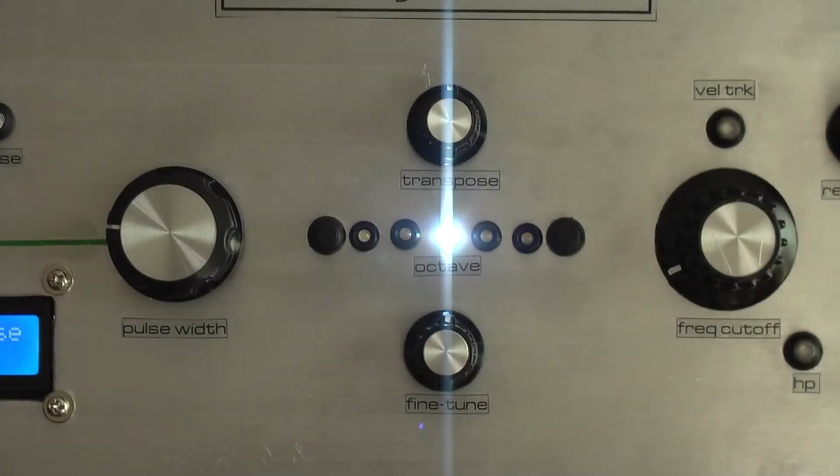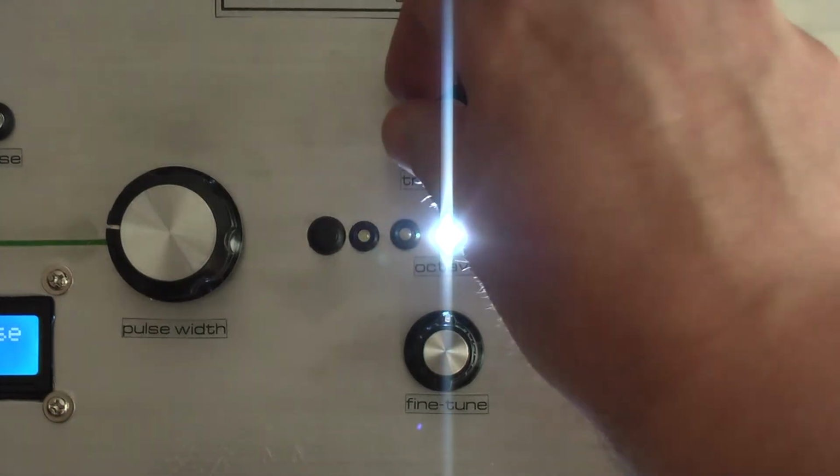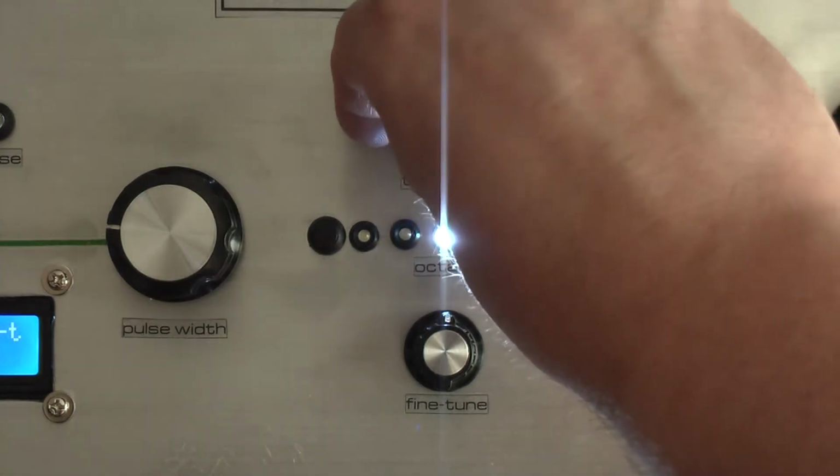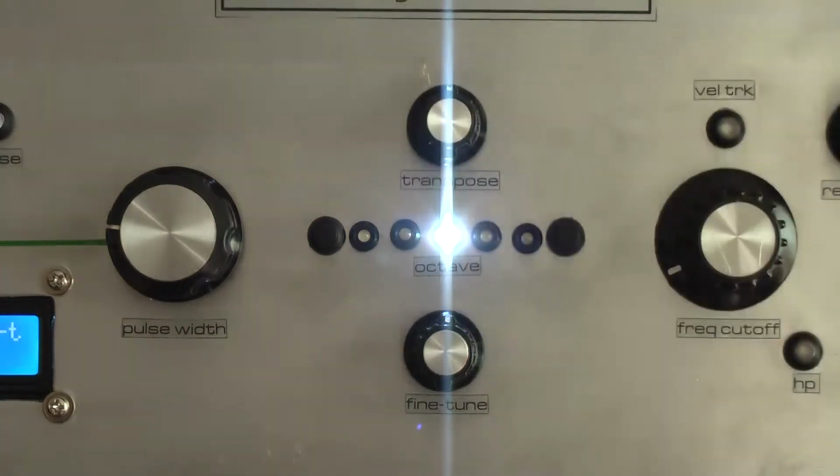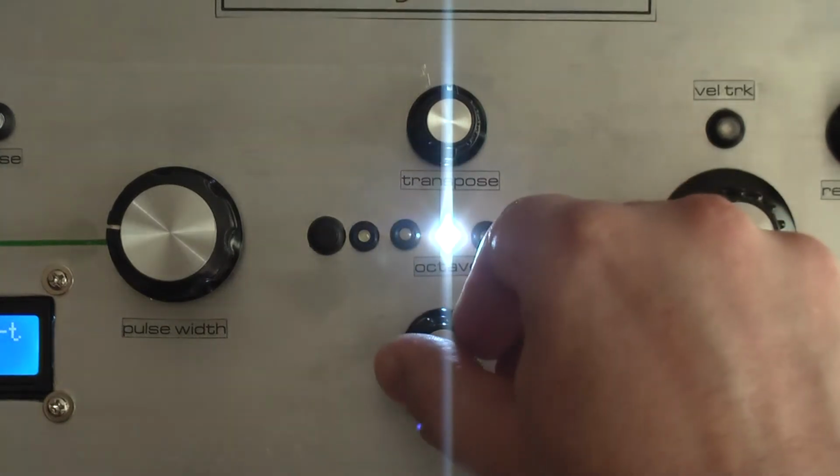The modulation section is typical of most synthesizers. It includes transpose on each of the SID channels, fine-tune on SID channels 2 and 3, and an octave shift on all channels.